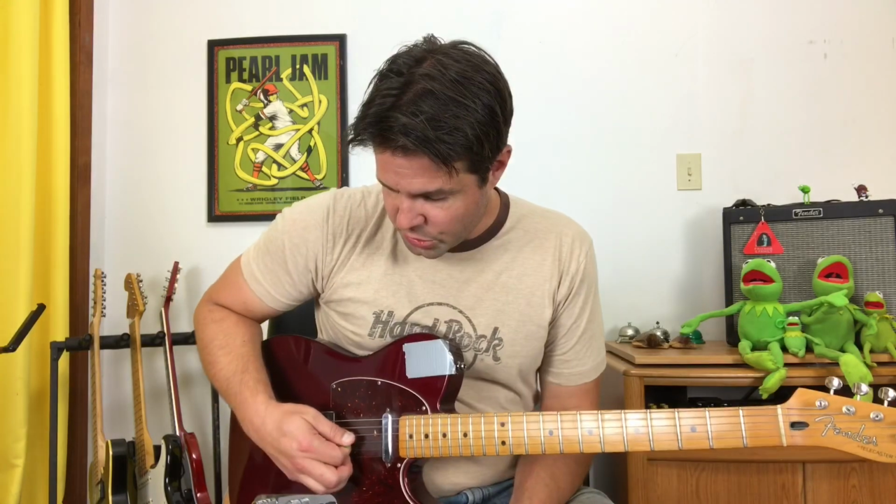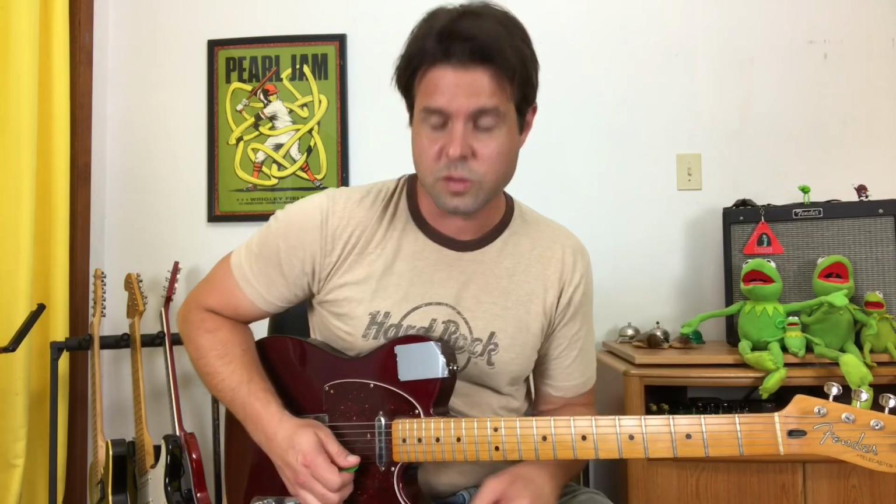Off to Open G land. I just realized that spells open gland. For Open G, you're going to have a low D, just like drop D. Then your A string is going to go down 1 whole step. That's 2 notes to G. Your D string, your G string, and your B string are going to stay the same as normal, and your baby E string is going down 1 whole step. Again, that's 2 notes to D.